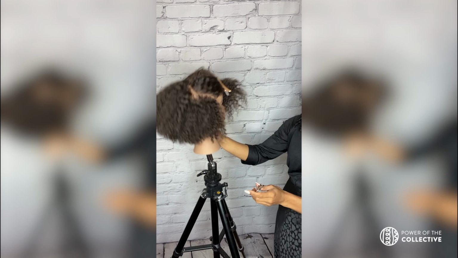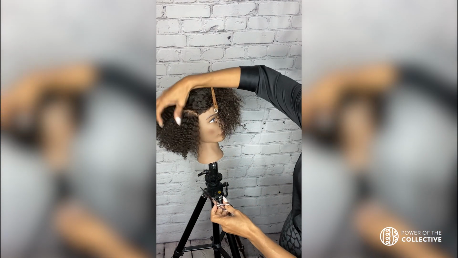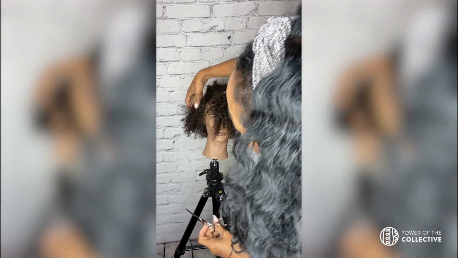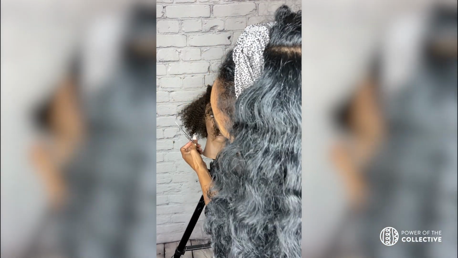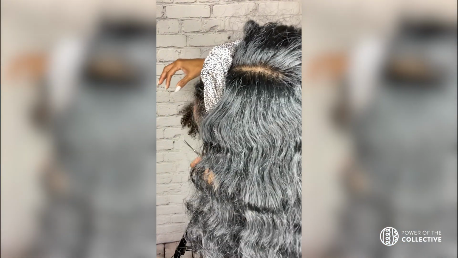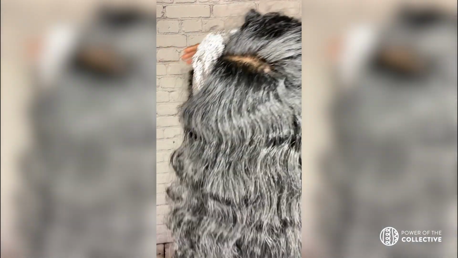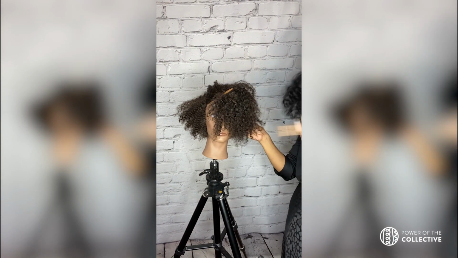So again, there's creating that, and you see how it's all connecting. See, shaking is good because that lets the stray hairs sort of work themselves out. We're gonna do the same thing on the other side.